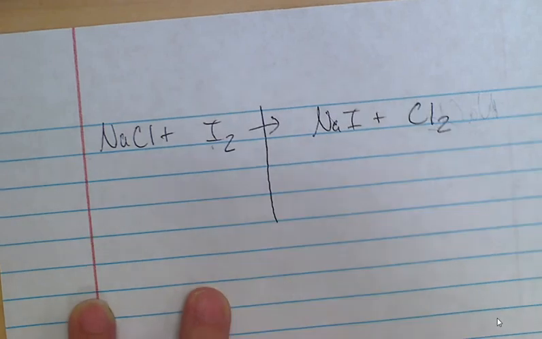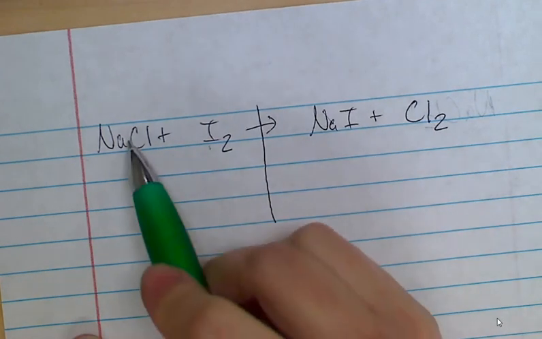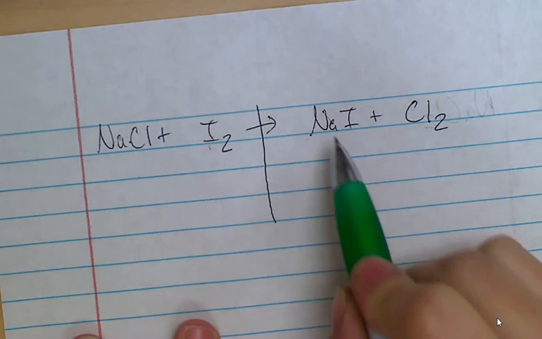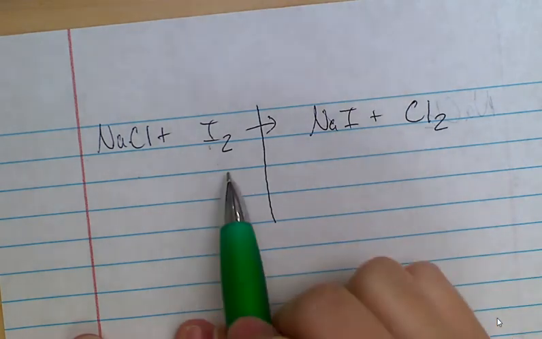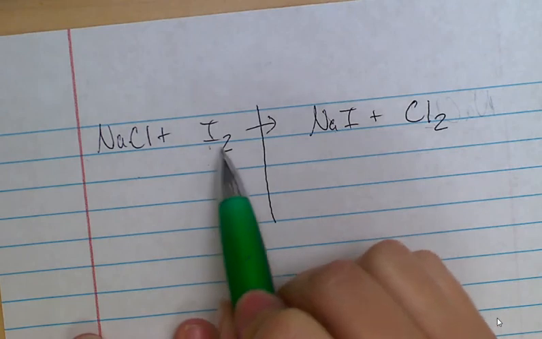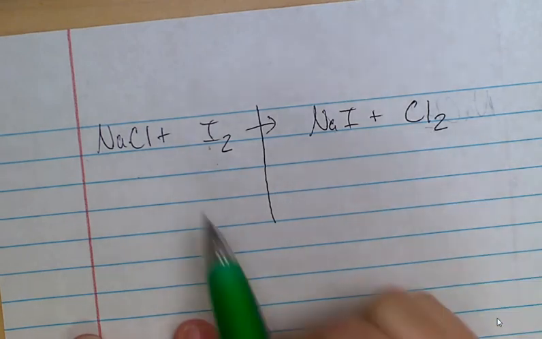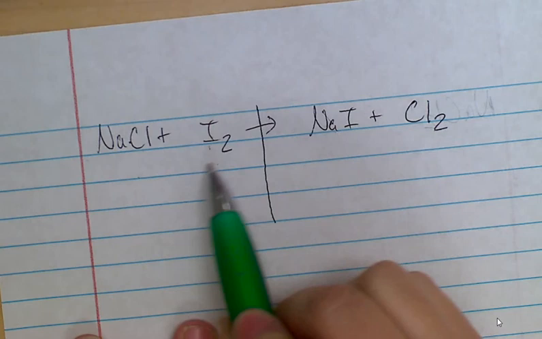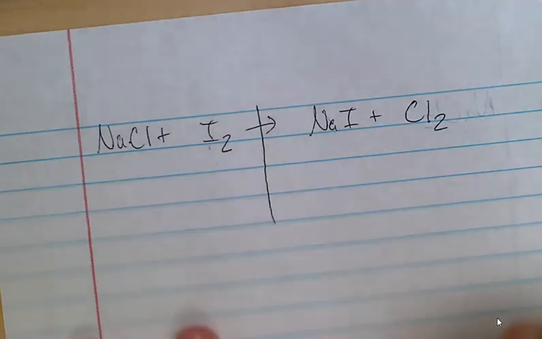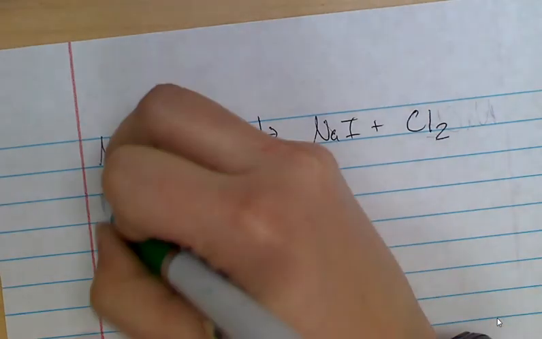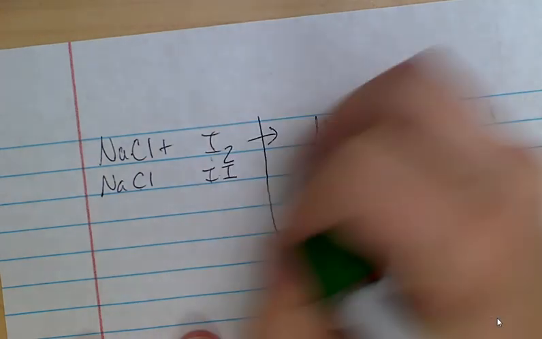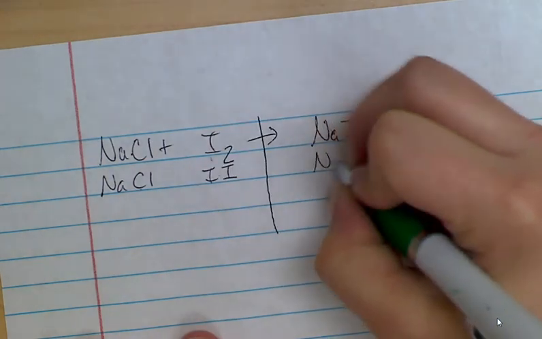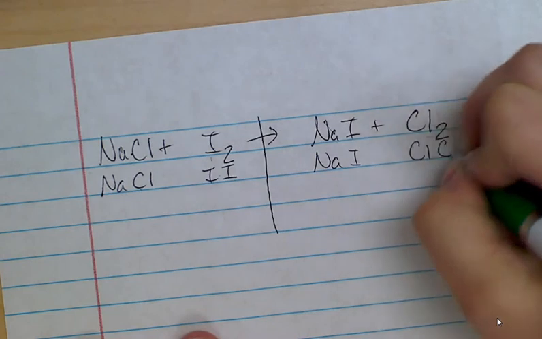The next thing I'm going to do is I'm going to drag down one of each compound that I have on both sides, and if I have something like a subscript 2, like here and here, instead of writing the 2, I'm going to write each individual atom out. So that's going to look like this. So I have NaCl, I I, NaI, and then Cl.